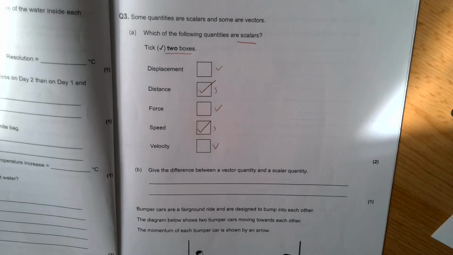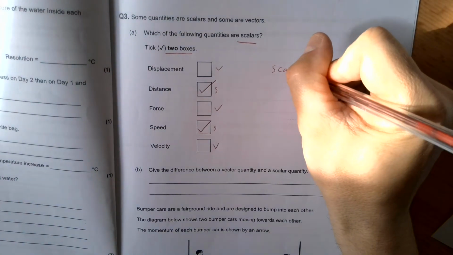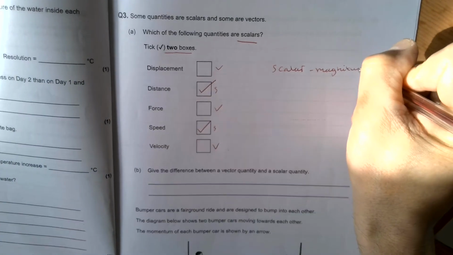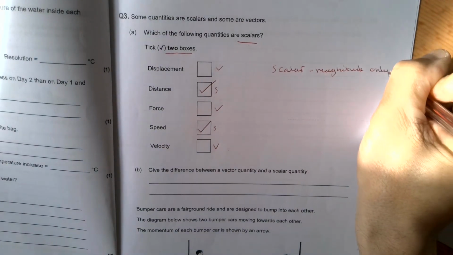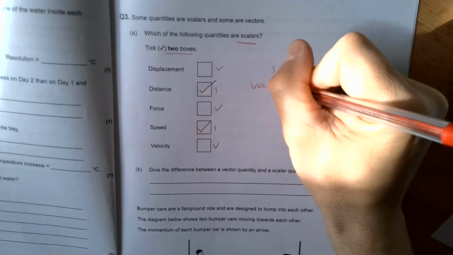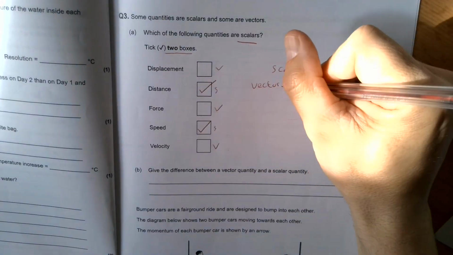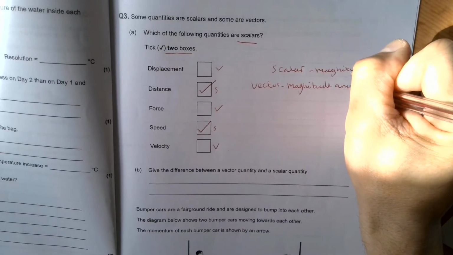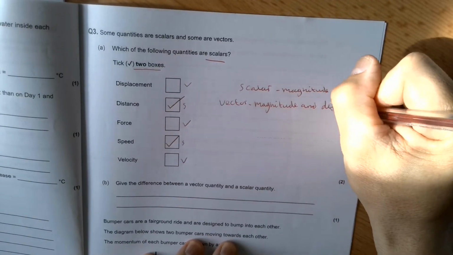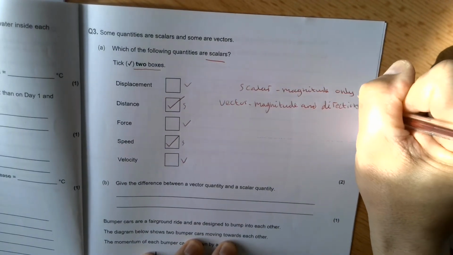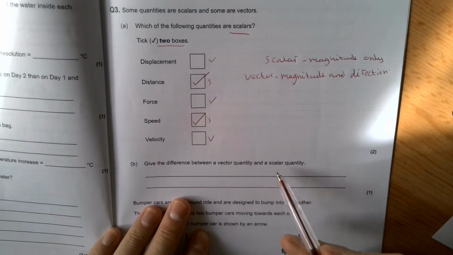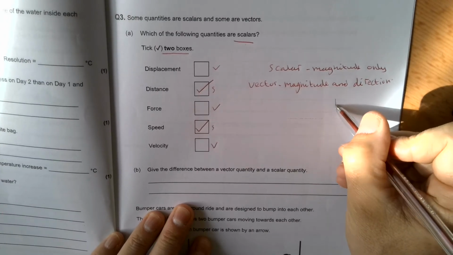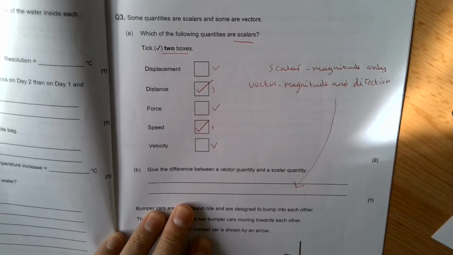Now, what does scalar mean? Scalar is magnitude only, whereas a vector quantity is magnitude and direction. So what is the difference between the vector and the scalar quantity? If you know that, that's that answer. I'm not going to write it again, but then go into there.